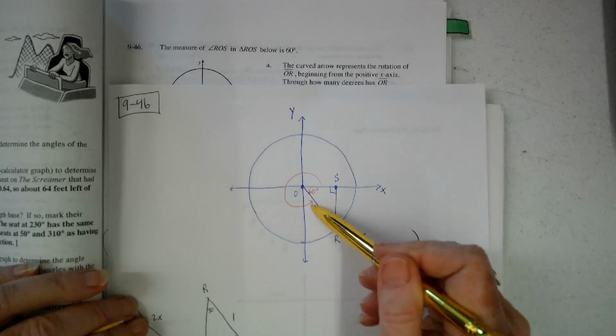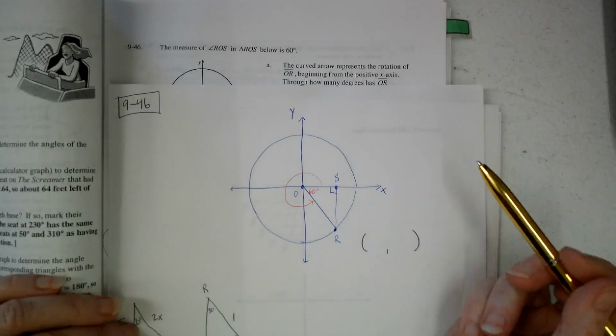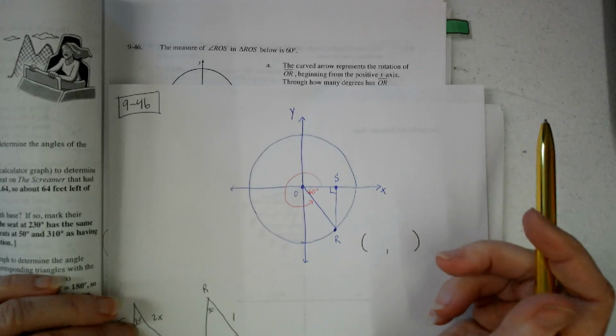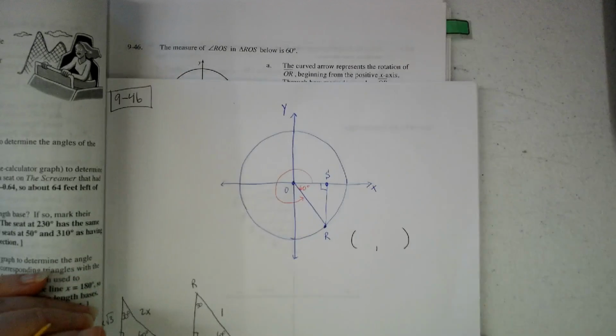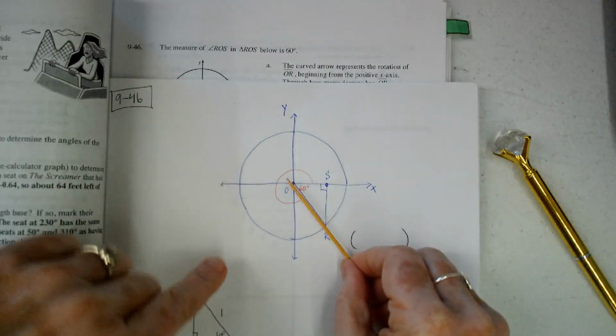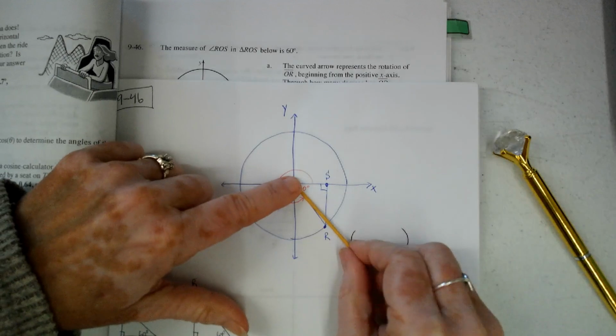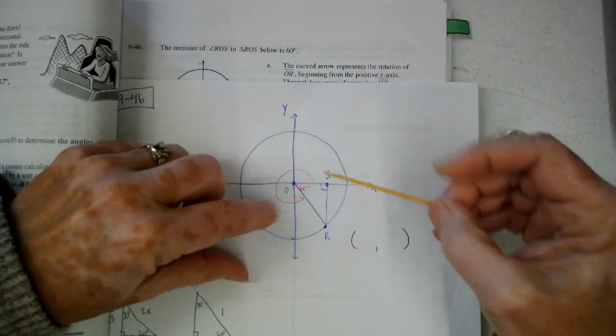So this OR is a radius, isn't it? The rotation of OR beginning from the positive x-axis. Through how many degrees has OR rotated? Well, OR is the radius, okay?